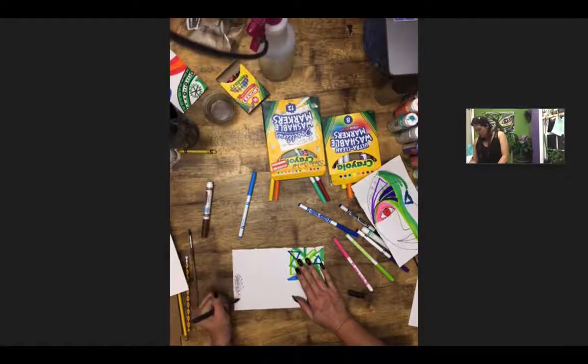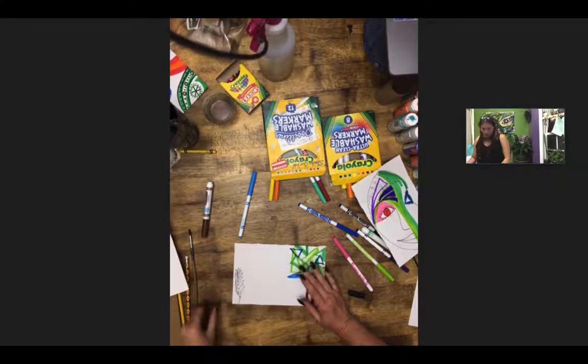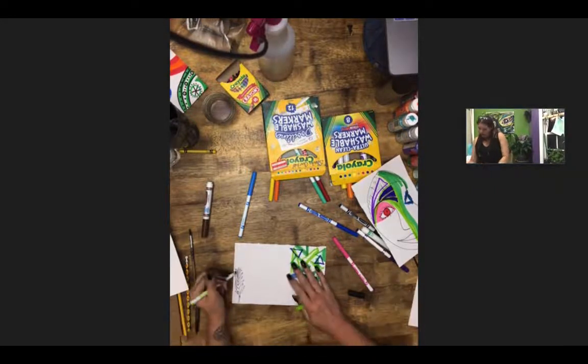And it's much more gestural and simplified shapes.